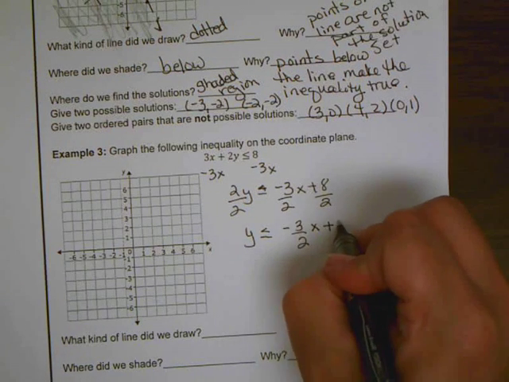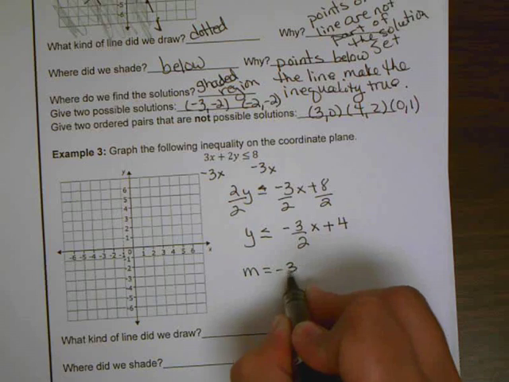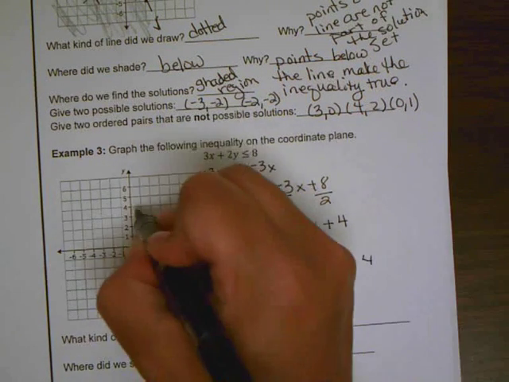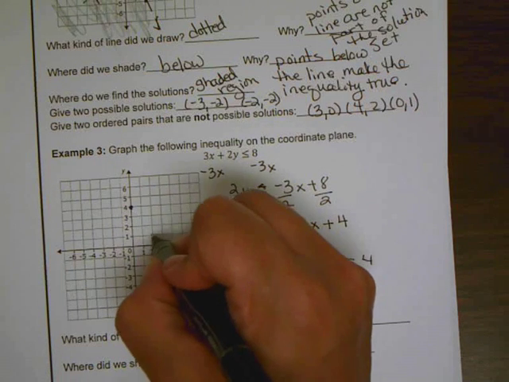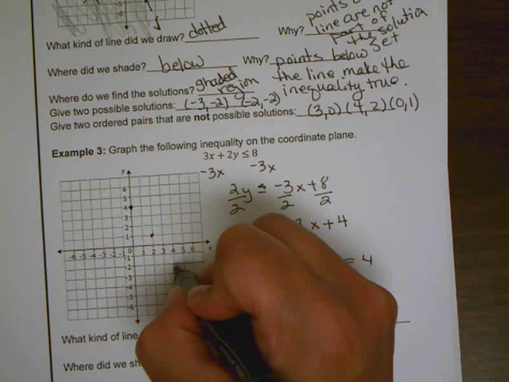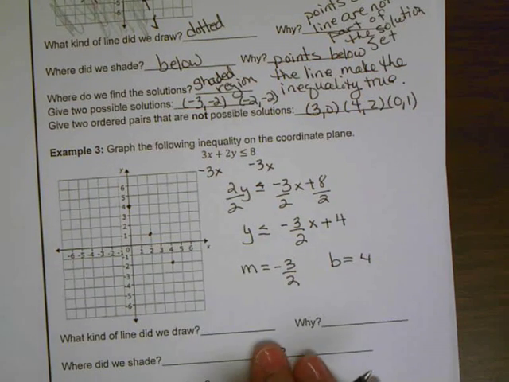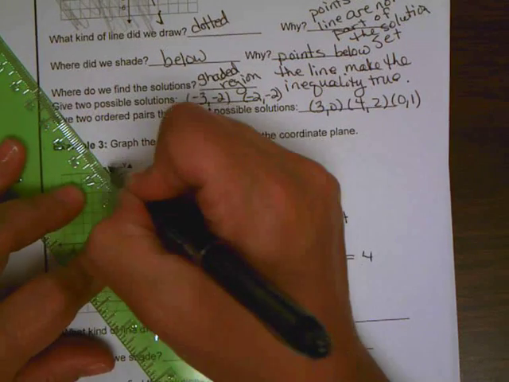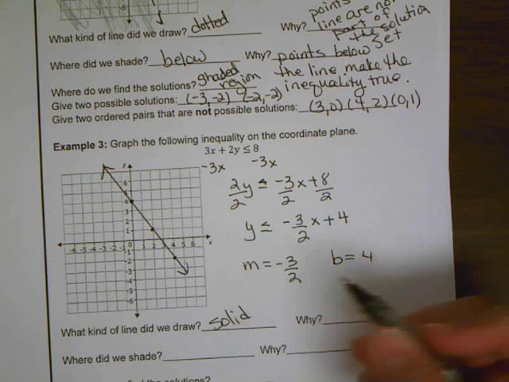Now, I'm putting that negative with the top. It can be with the top, the bottom, out to the front. But in a moment, we're going to use it as a slope, so I'm going to just write it with the top. My slope is -3 halves, so -3/2. My y-intercept is 4. Now, it's got equal to, so the line is part of the solution set, so it is a solid line.